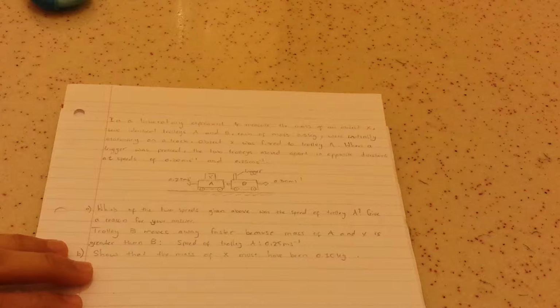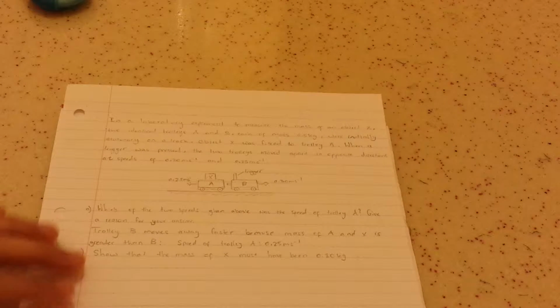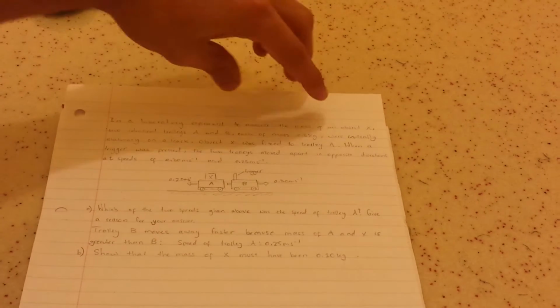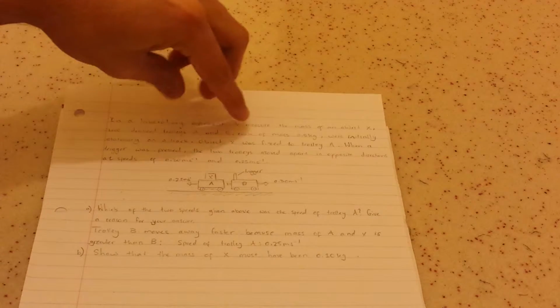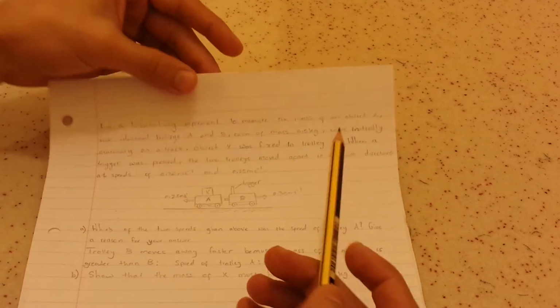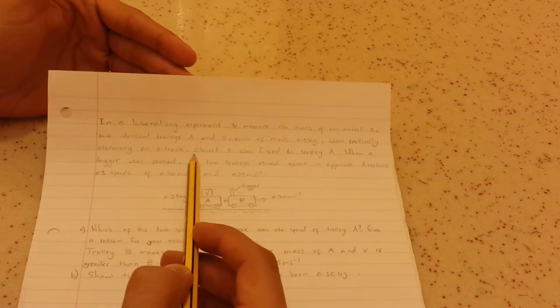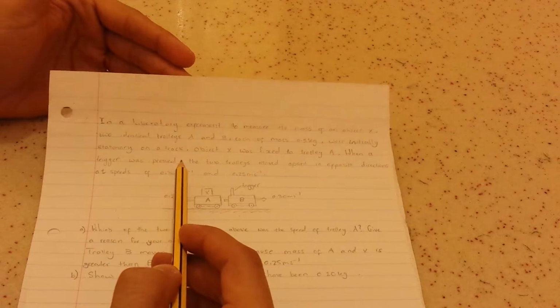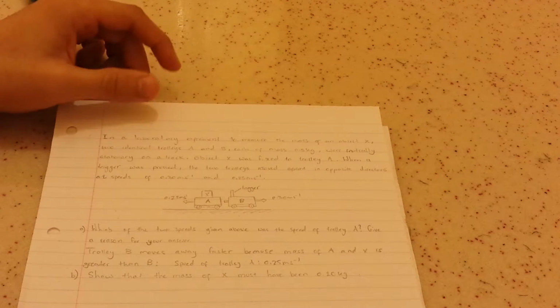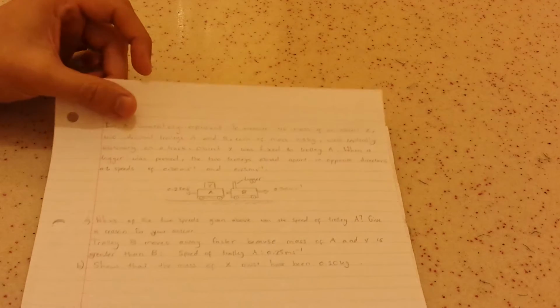What is the initial momentum? The initial momentum is 0. Why? Because the trolleys A and B, as it says in the question, were initially stationary on a track. So the velocity was equal to 0. Momentum is equal to mass times velocity. If velocity is equal to 0, then momentum is 0, right?